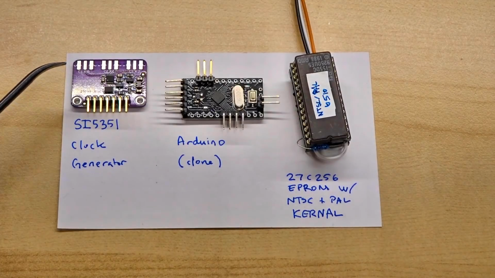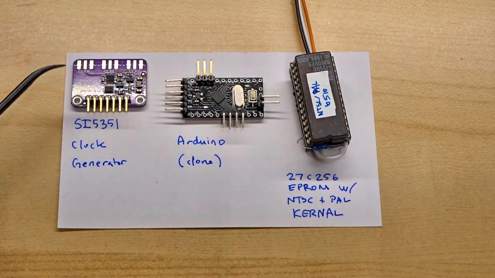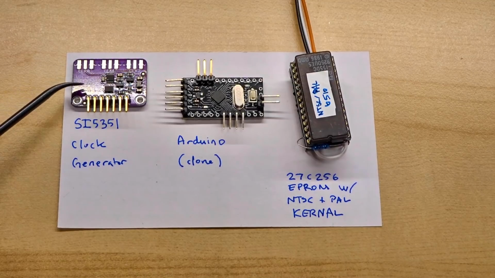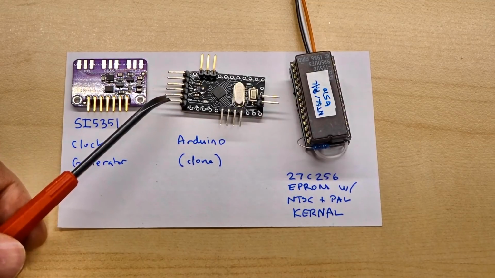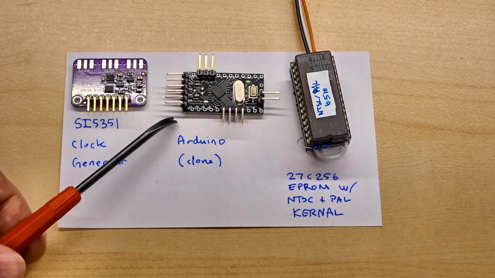Here on the left is the SI5351 clock generator. It's a little inexpensive programmable device that allows you to generate any frequency you'd like to use for a clock using a microcontroller. It has a pretty wide range of what it can generate, and I'll get to that in a second, but essentially this allows us to generate the clock frequencies we need. Similar to my Commodore 64 kernel switcher, I'm using a little clone Arduino board, sort of like the brains of the operation. I'll get to that code in a second.